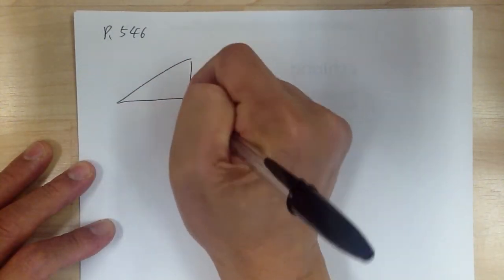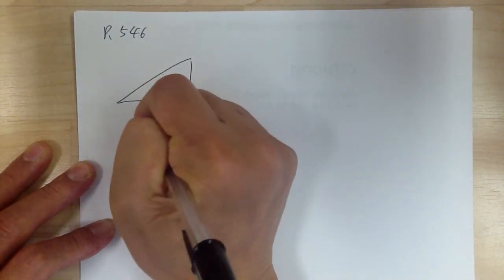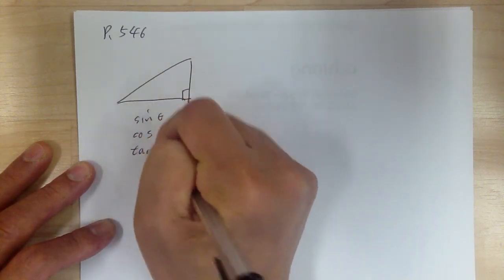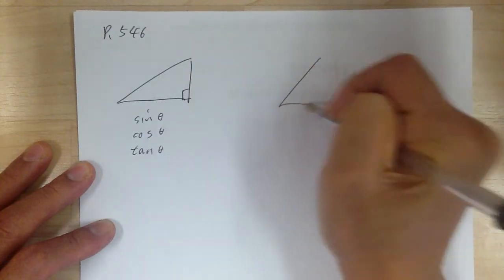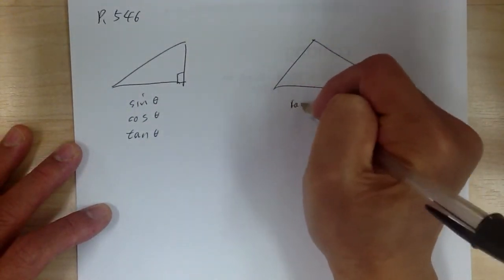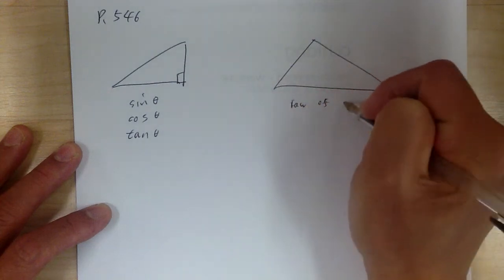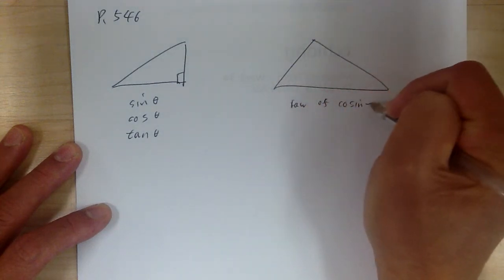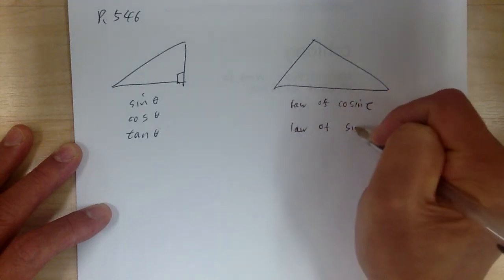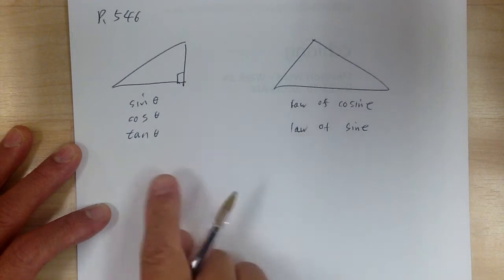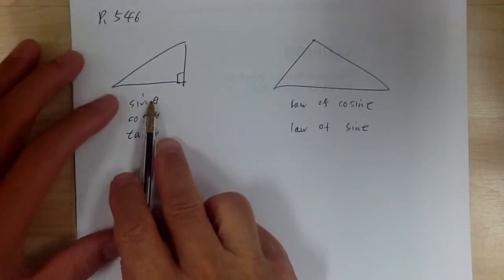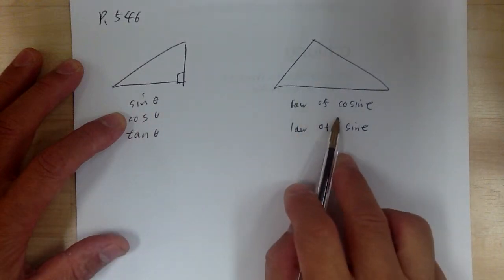So when you have a right triangle, you're going to use sine, cosine, and tangent. Now, when you have a triangle that is not a right triangle, you're going to use the law of cosine and the law of sine. So make sure you don't get the two confused. Now, the sine, cosine, and tangent, especially sine and cosine, are special cases of these.